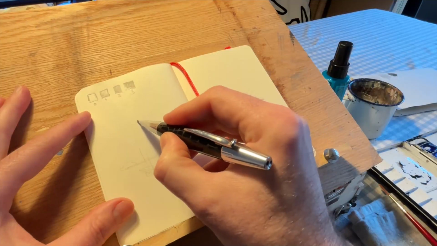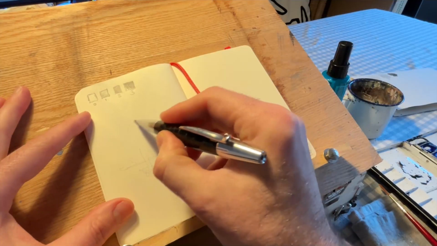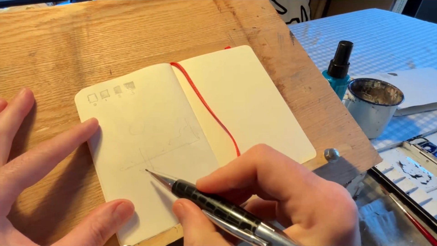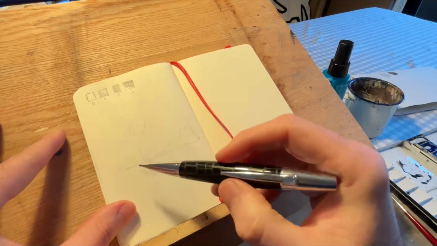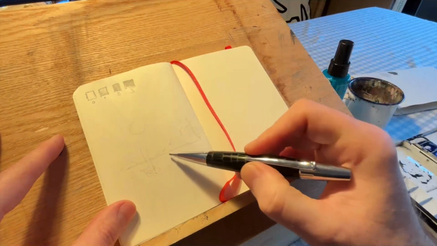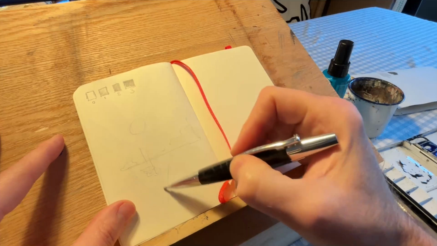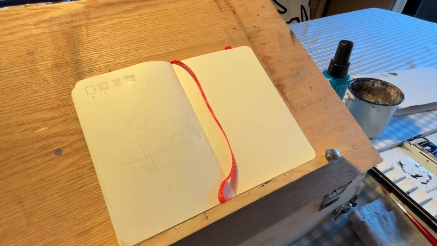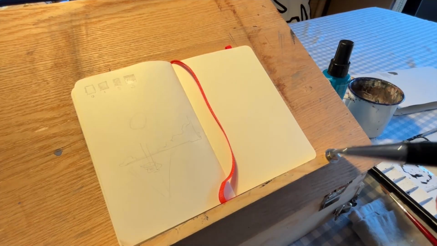And then I want to introduce a light source. So I think I'm going to have my sun somewhere there, and then there's going to be a sense of light shining and reflecting on the water. So let's add a little bit of value to this.